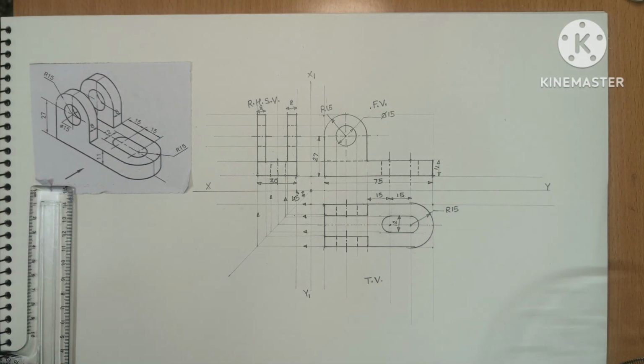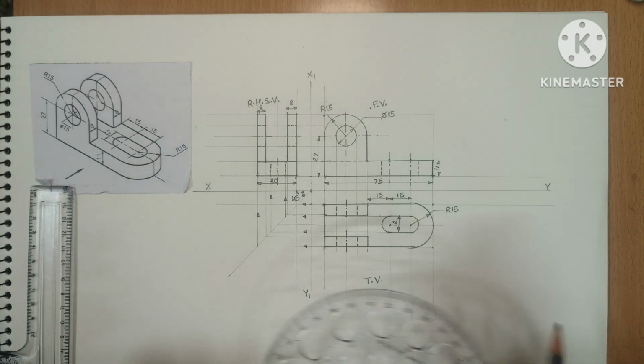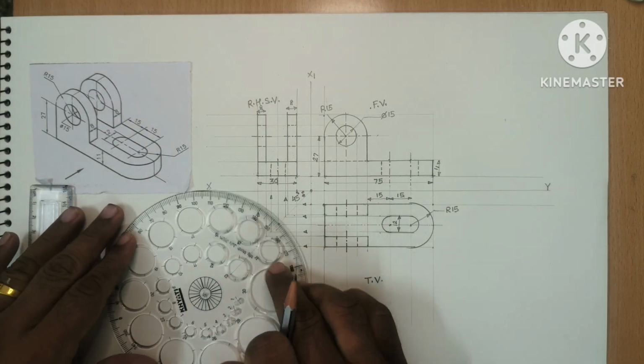First of all, we will draw the symbol also. We will draw the symbol here.